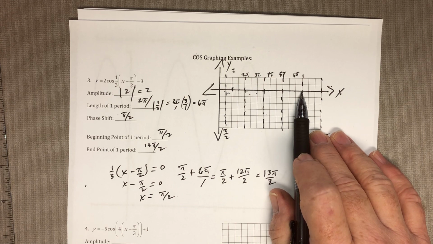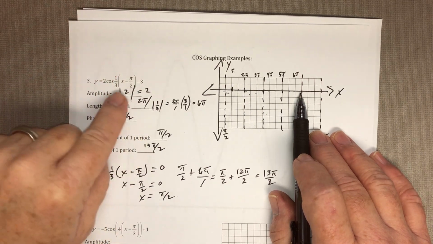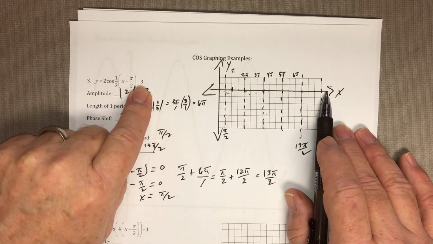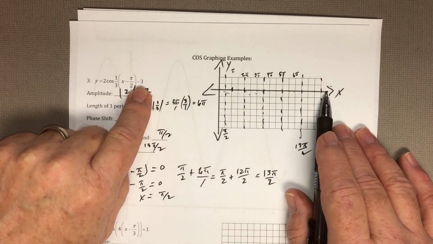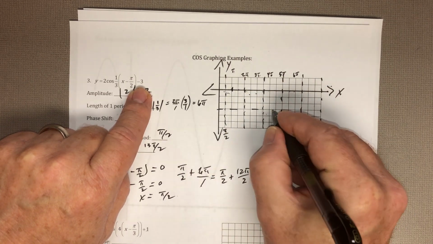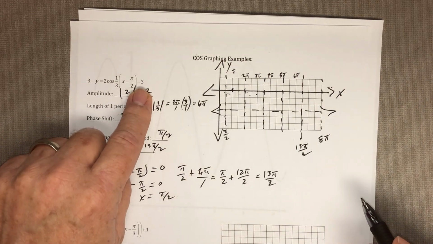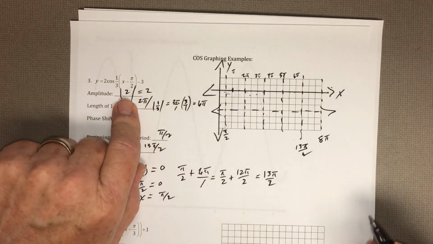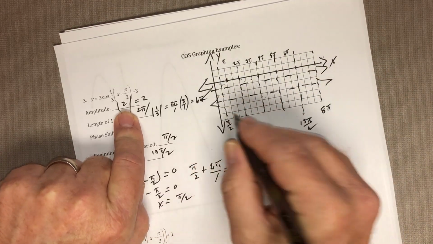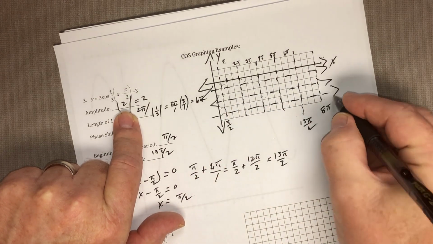Next I'm going to put in my midline. Normally it's at the x-axis unless there's a vertical translation, which there is, and it's down 3, so I'm going to go down 1, 2, 3, and that line right there is my midline. Now, the amplitude's 2, so I'm going to go 2 units above and put my line containing my maximums, and 2 units below that midline to put my line containing my minimums.